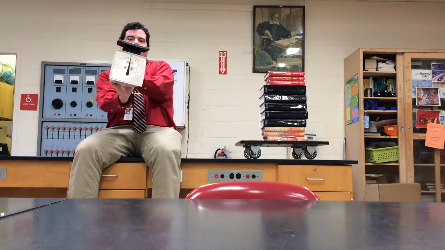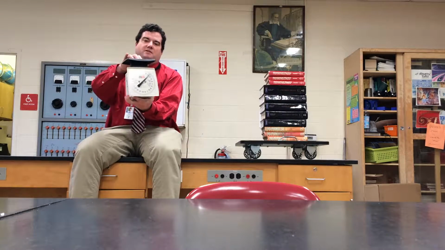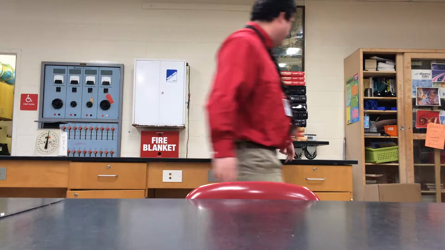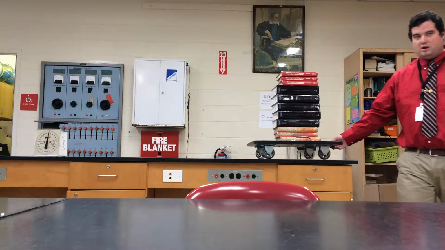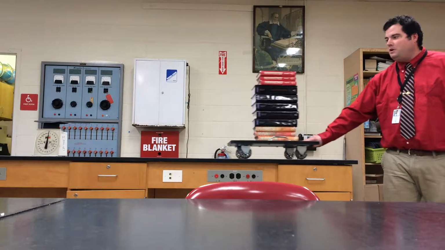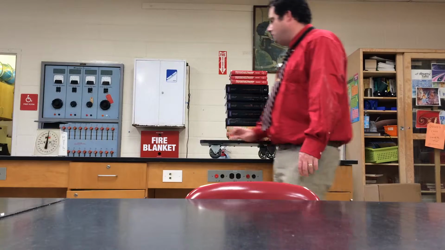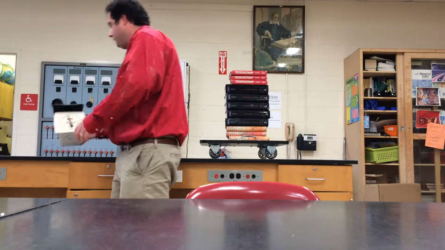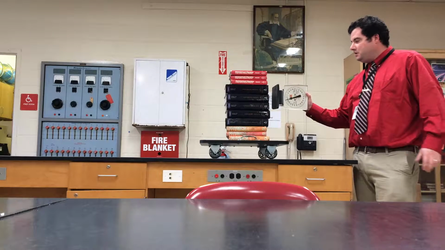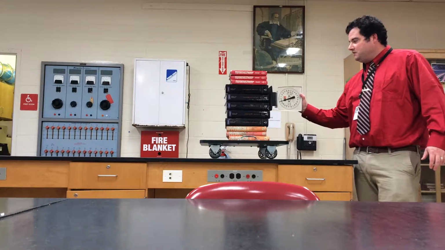And in this video, I would like to use this scale as a way of measuring force. As I press it, it reads more and more force. And I've got this massive object here, which is one of the rollerblade wheel carts full of textbooks. So I'm going to be giving pushes to the cart, and you'll be able to look on the scale needle to see how hard I'm pushing.